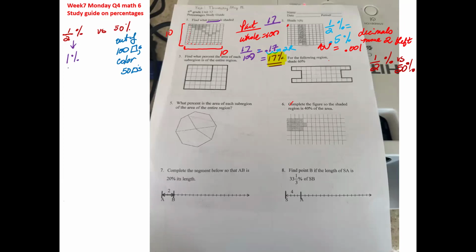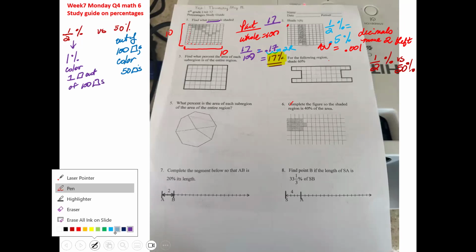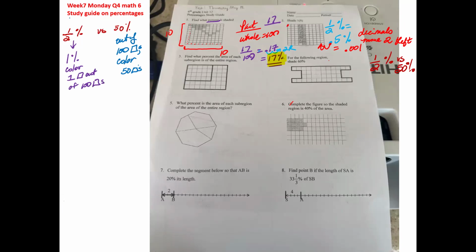If it's 1%, you will color 1 square out of 100 squares, right? 1/2 of a percent means that you're going to color literally 1/2 of a square. Do you see that? So it's just that little triangle right there. So there's a difference. You've got to be very careful. Okay? So put things into perspective that way. All right, so color that, please.